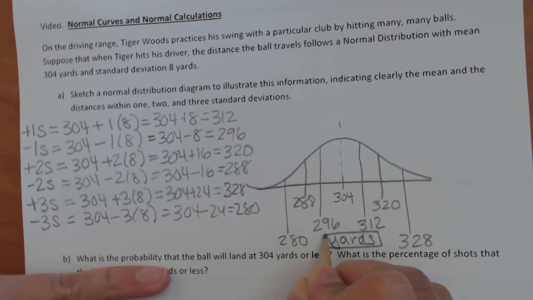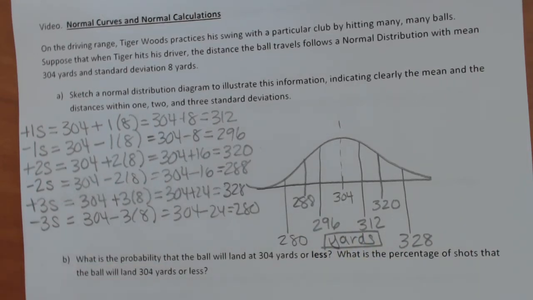Y-A-R-D-S. I want to know what you are measuring in, so yards, please. So please label yards, and that's how you fill out your normal curve.